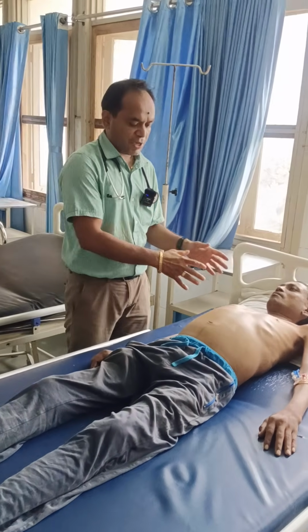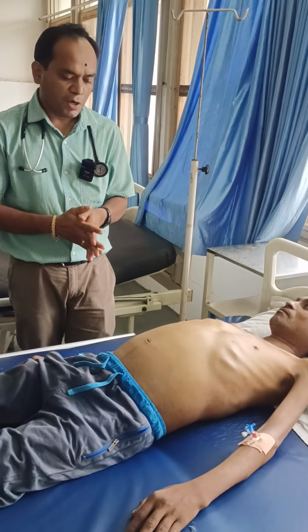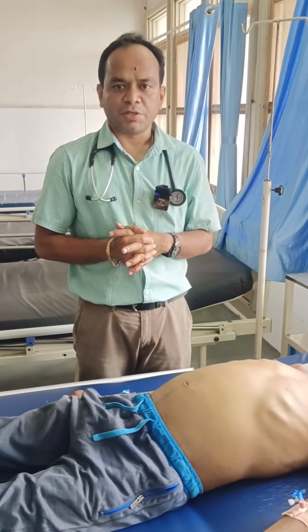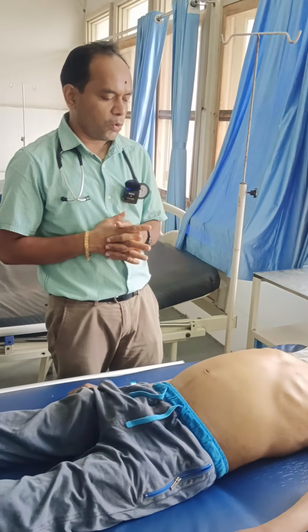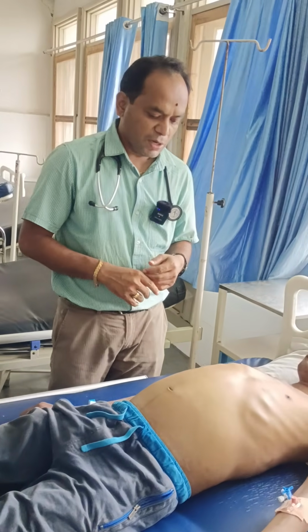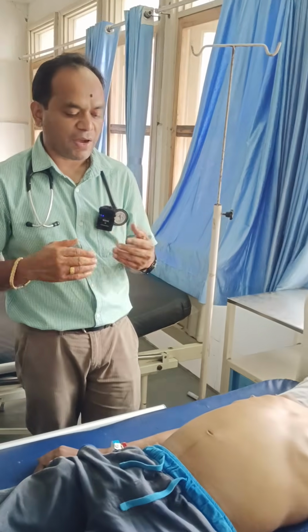So this is a case of ascites, a liver disease patient, liver failure with decompensation, who has developed dilated veins and ascites, which are signs of portal hypertension. So only three things I am going to demonstrate: how to elicit the fluid thrill, how to elicit the shifting dullness, and how to elicit the horseshoe shaped dullness and why they occur.